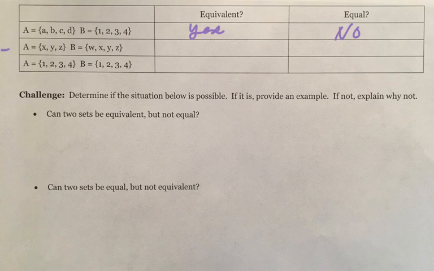This example here, we have the set A equals X, Y, Z and B equals W, X, Y, Z. The cardinality of A is 3. The cardinality of B is 4. So no, those are not equivalent. They have different cardinalities. Are they equal?